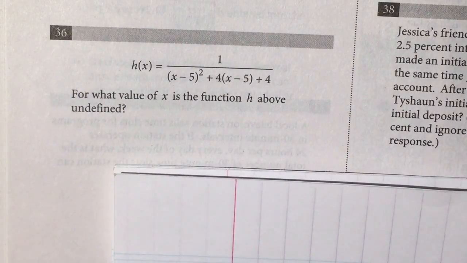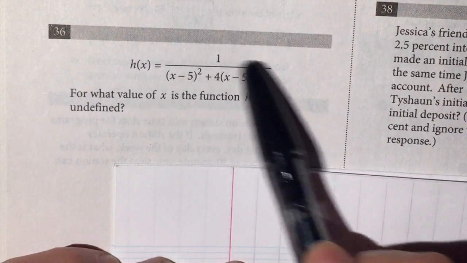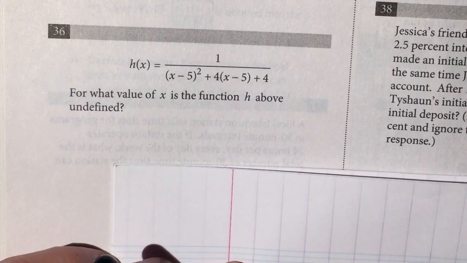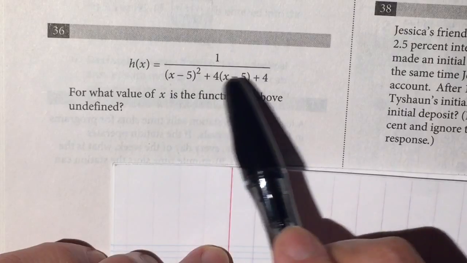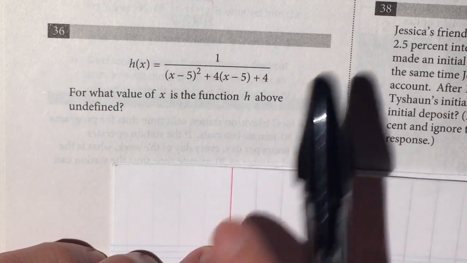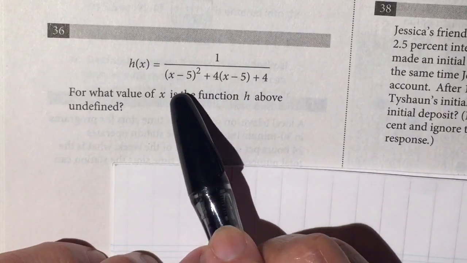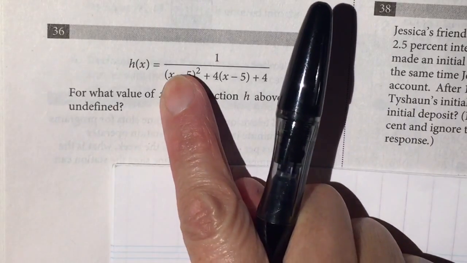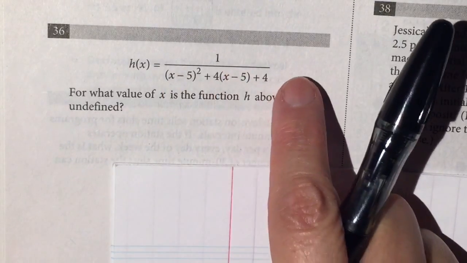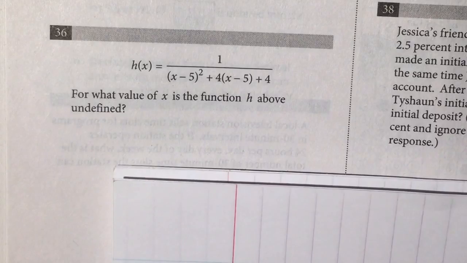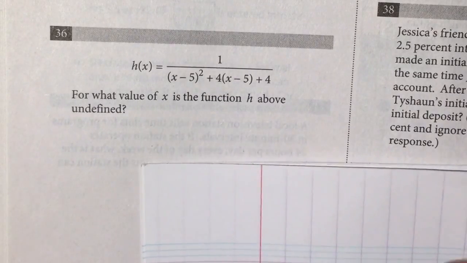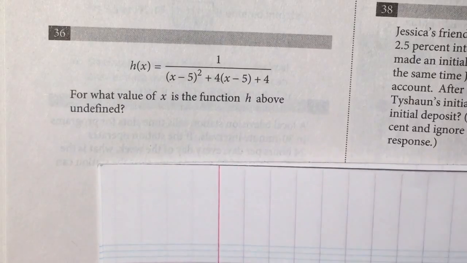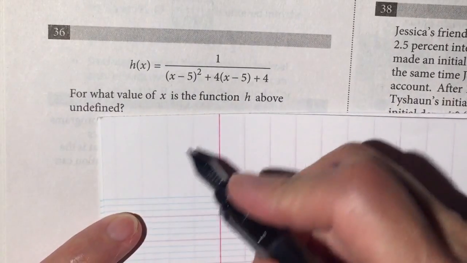Now we look at the bottom, at the denominator. It's a polynomial, and we can take x minus 5 as one number, or as one thing together to treat.